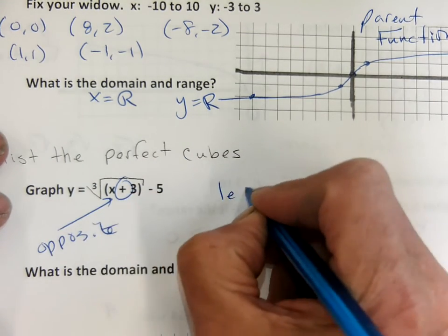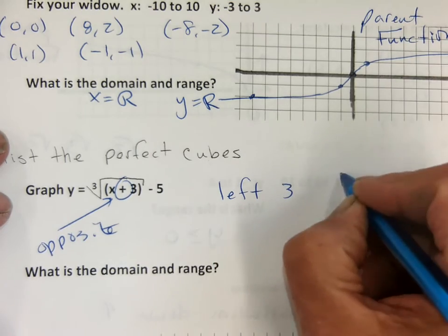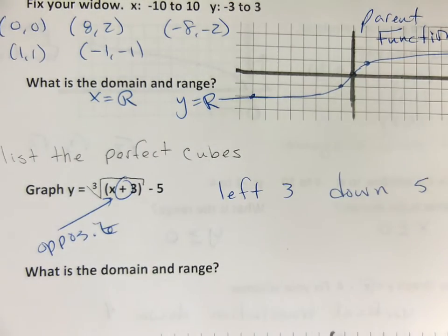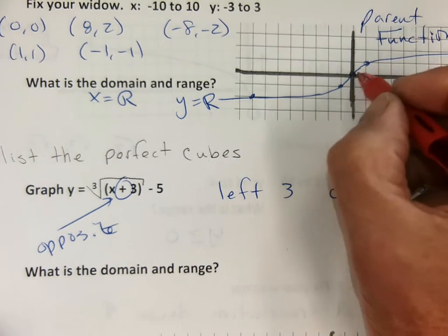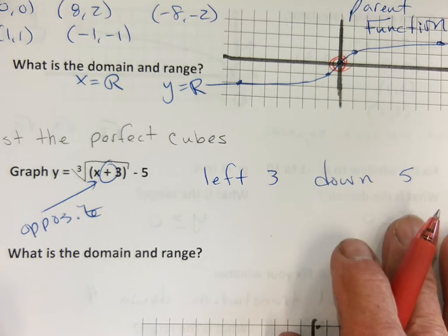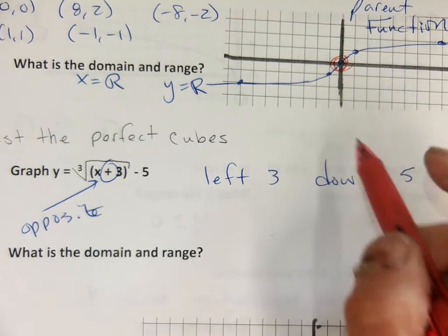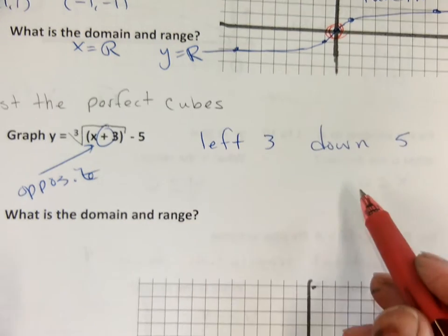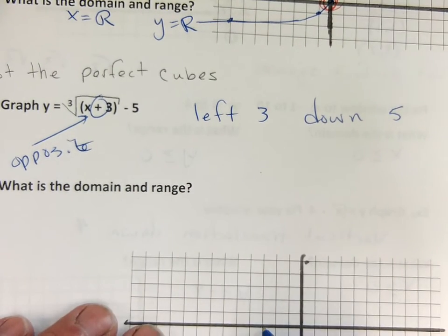So we're going to go left 3, down 5. So when I move this graph, I like to move this point right here. It makes it easier to move that middle point. It's called an inflection point. I don't care if you remember the name, but I like to move that point. So I'm going to take that where it bends, and move it left 3 and down 2. And I'm going to go 1, 1.